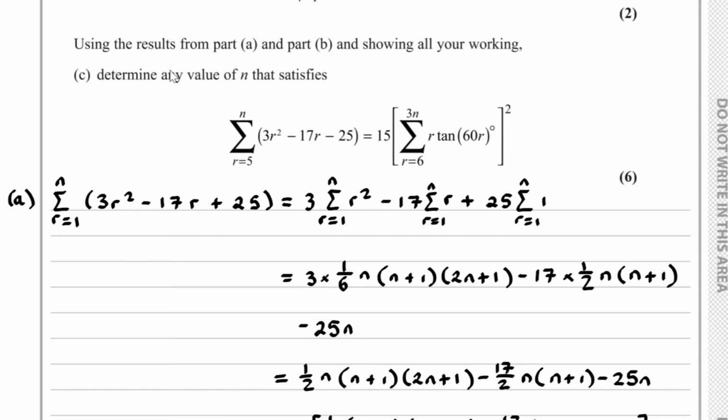Now for part C, using the results from part A and part B and showing all your working, we have to determine any value of n that satisfies the following equation. We've got the sum from r equals 5 to n of 3r squared minus 17r minus 25 equaling 15 times the sum from r equals 6 to r equals 3n of r times the tangent of 60r degrees squared.